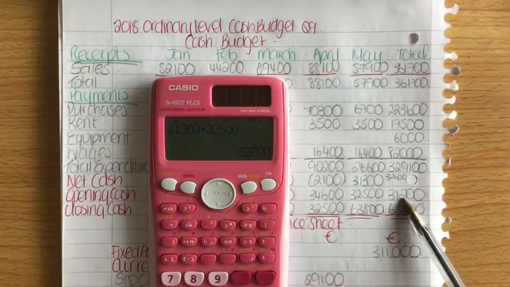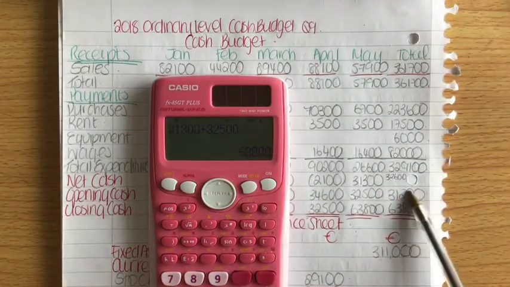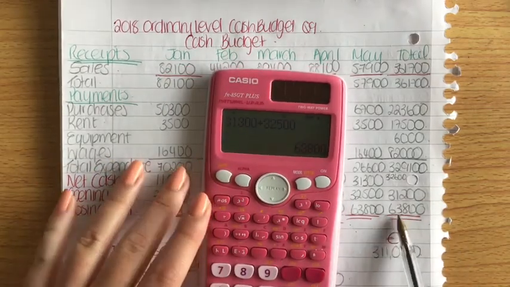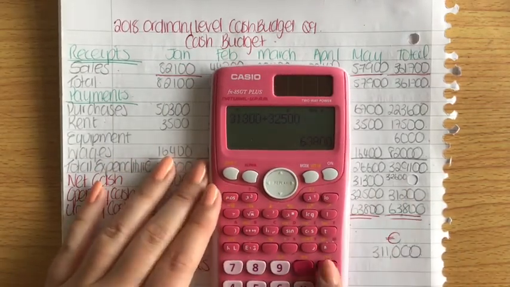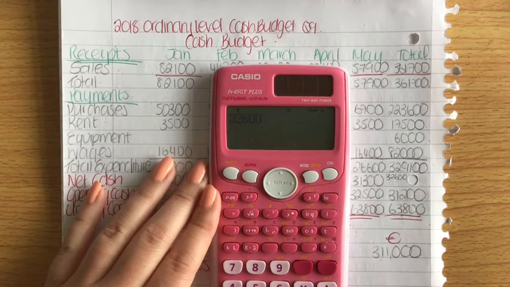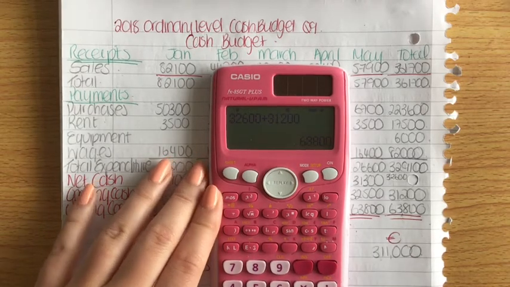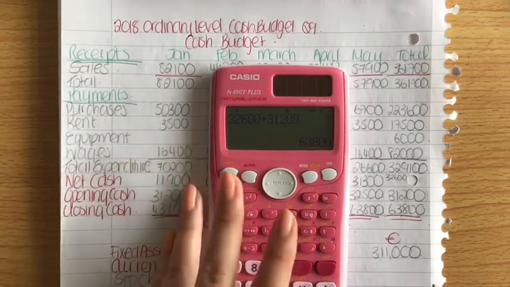Okay, you don't carry this up because you will have already had your opening cash in there. Okay, so then you're looking at your total. We need these two to end up being the same. So we have a net cash of 32,600 plus my opening cash of 31,200, leaves me with my closing cash that I was hoping for, €63,800. Okay, and that's that part of the question done.